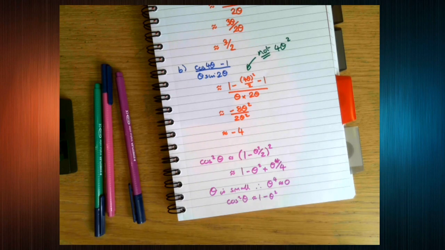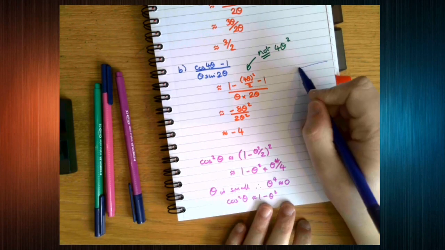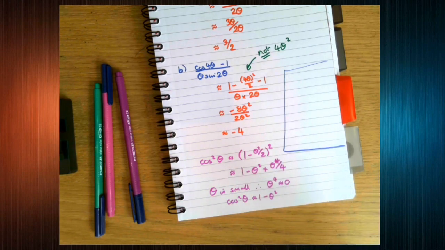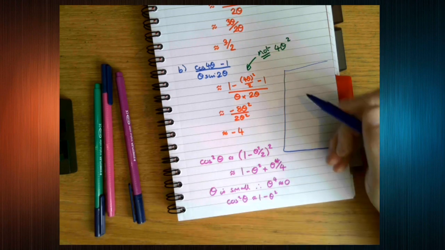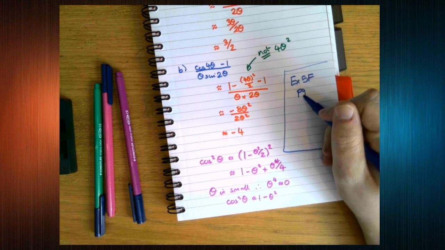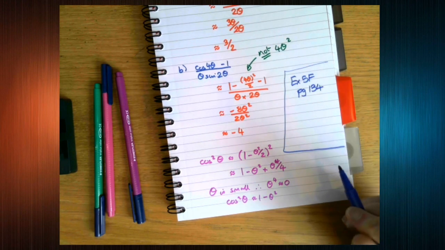So one more exercise for you to be working on for radians. This is a relatively short exercise, so I want you to do the whole thing. This is exercise 5F on page 134.